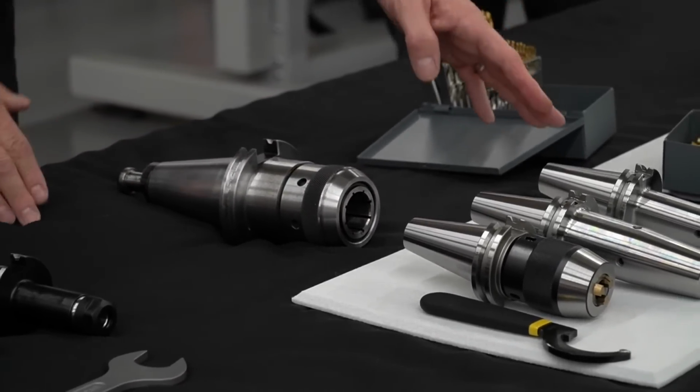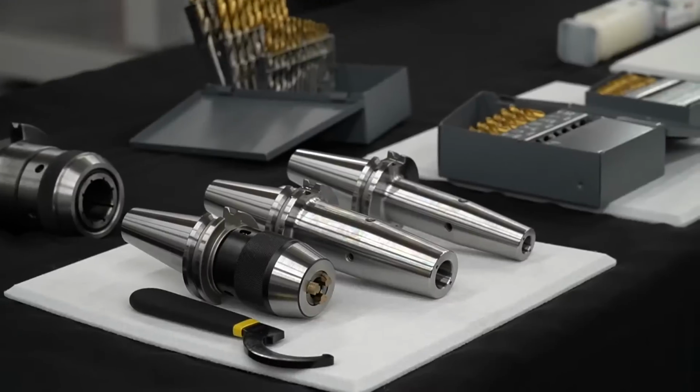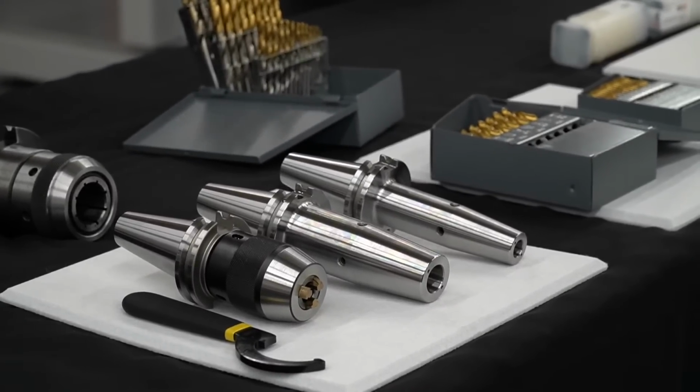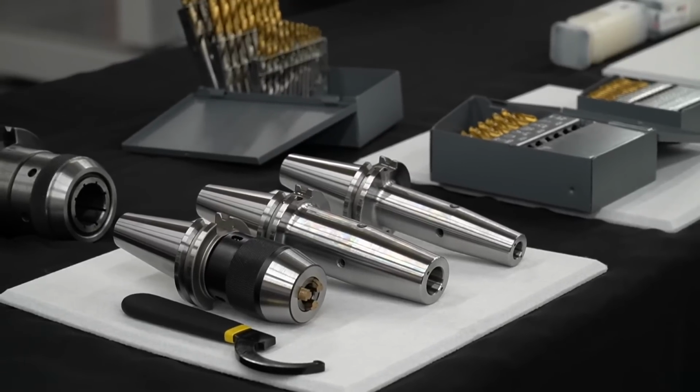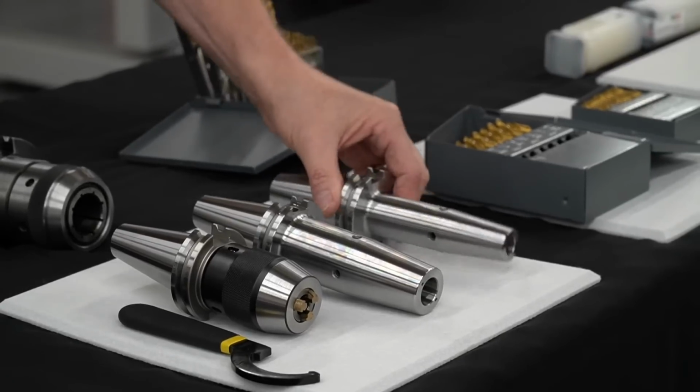Also, up here in the front, we've got the shrink fit holders. So we're looking at offering shrink fit holders and also, in the future, shrink fit machines to heat up the tool, insert the tool, and get tools out. So again, coming in the future, but here are the shrink fit holders.